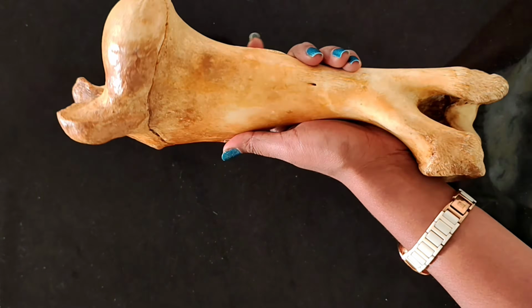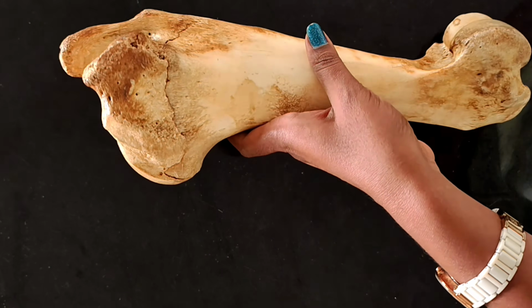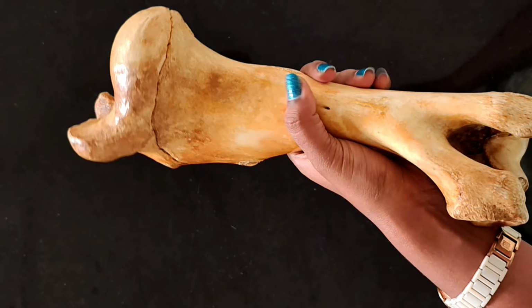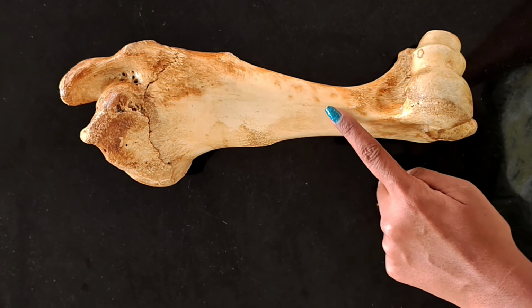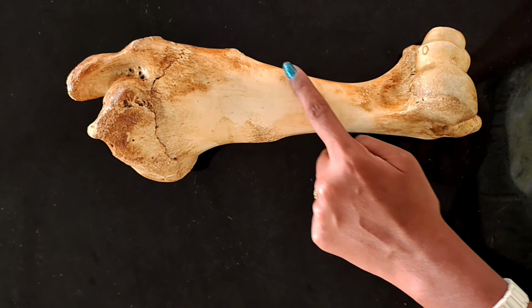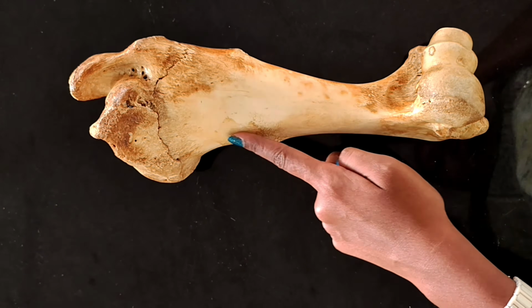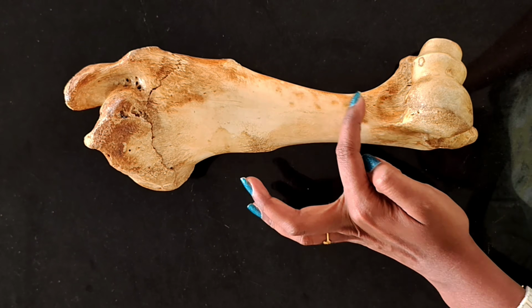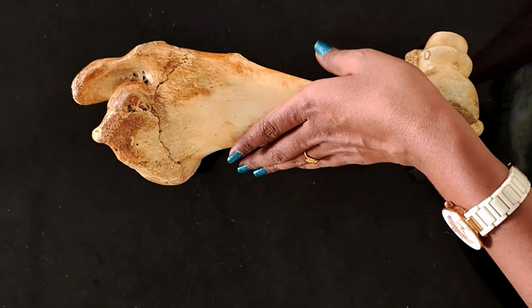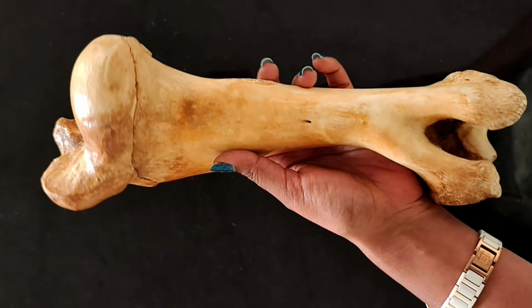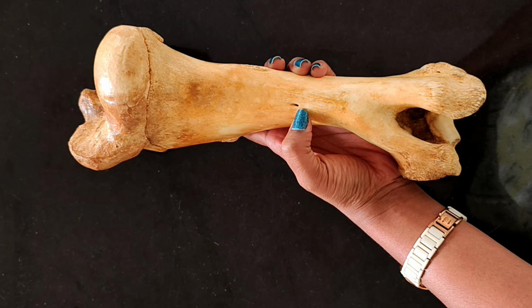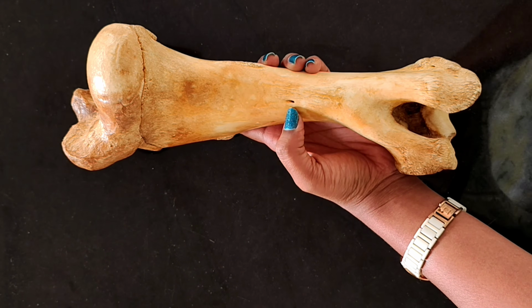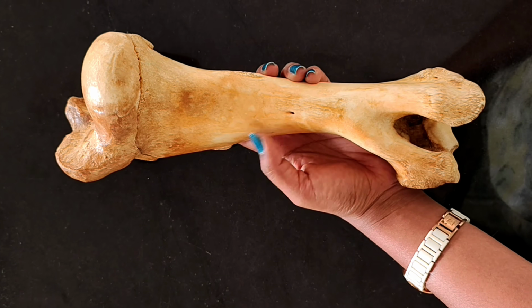Coming to the shaft, it has four surfaces. The first surface is the anterior surface. The anterior surface is wide, smooth and triangular, and it is rough and narrow in the posterior part. Just opposite to this anterior surface, we have the posterior surface. In the posterior surface, you can appreciate a foramen called the nutrient foramen.